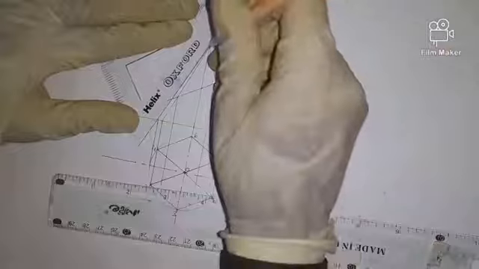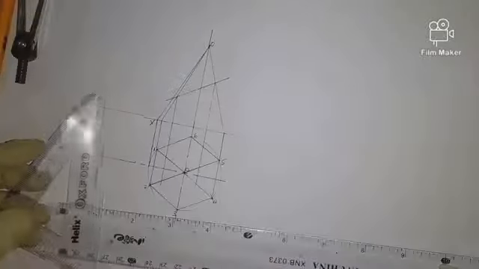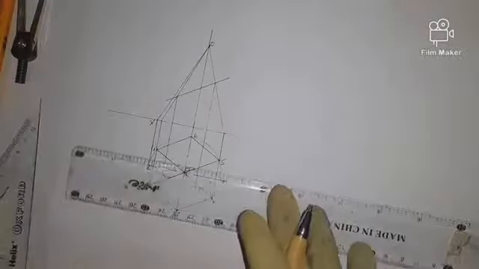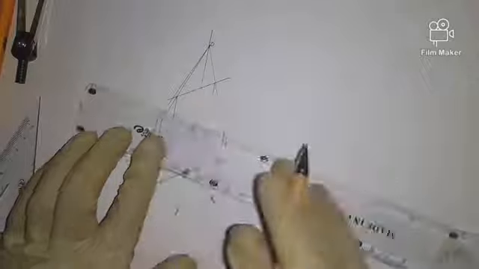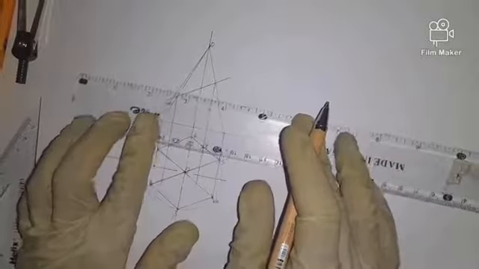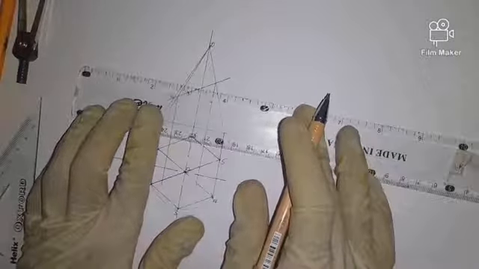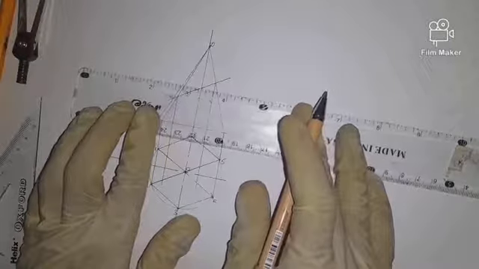This was one, remember. Now we can draw so that now it goes back to... we can call this point X, so OX becomes a true length. Now from there we are going to have this point transferred to the slant line to the true length.